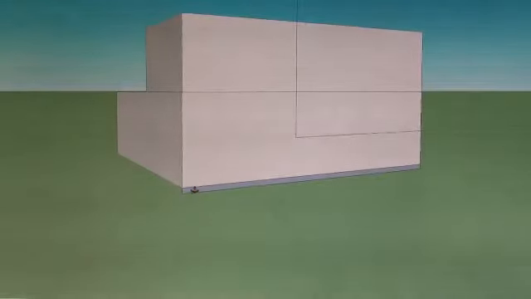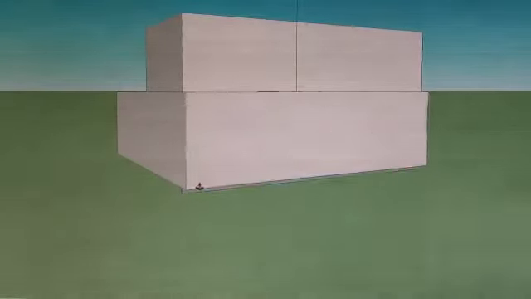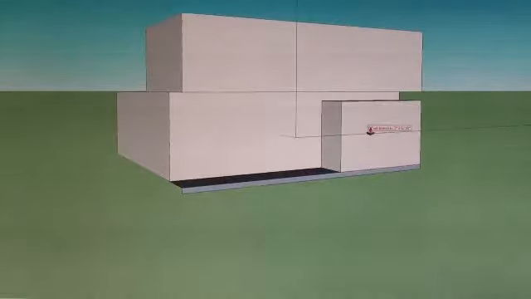This is our second floor. This is our slab that everything sits on. Let's try that again. And let's see if we can add one more section, say here. So there's our built-in garage.